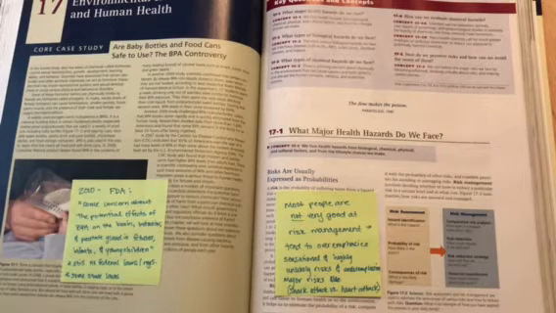There are still no federal laws or regulations for BPA, but there are several state laws, and a lot of companies have voluntarily eliminated BPA from products, especially with children. So we're going to talk a lot about the issues surrounding BPA in this chapter.